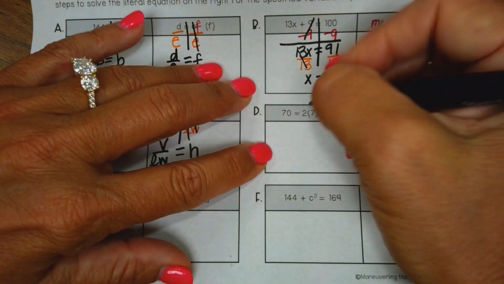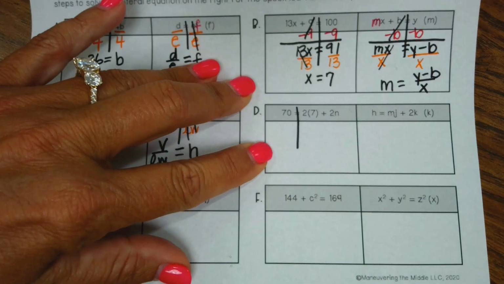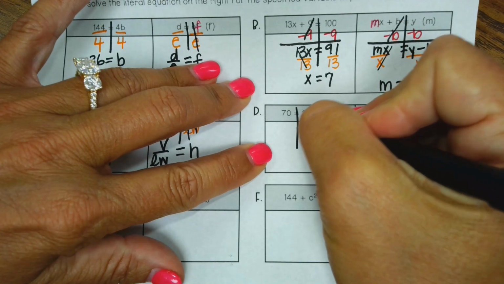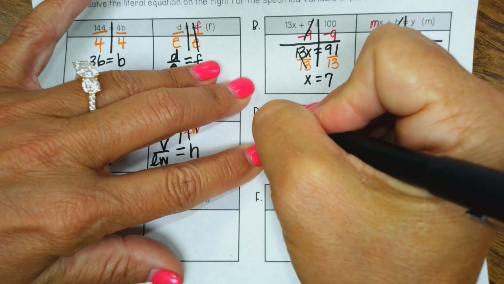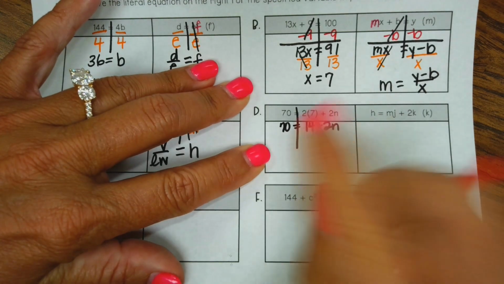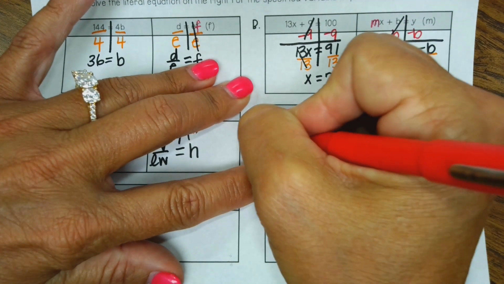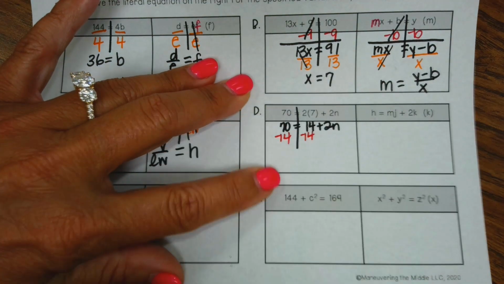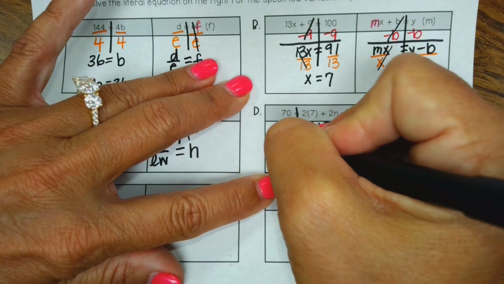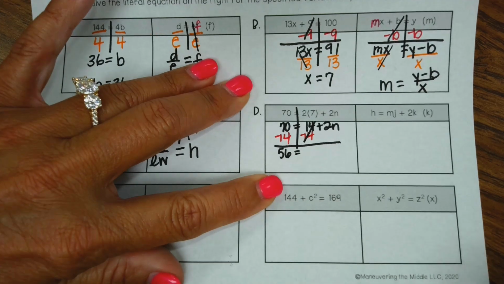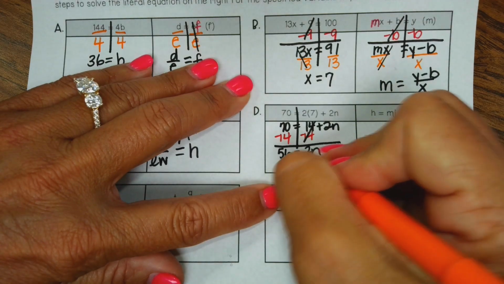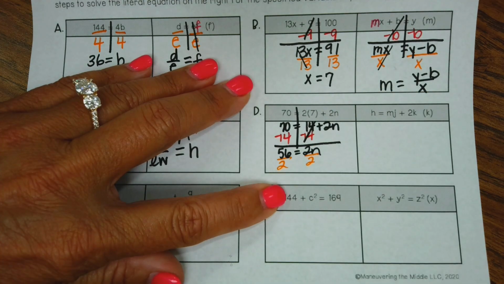Okay, let's go ahead and draw our line down our equal sign. I have some PEMDAS here. 2 times 7 is 14. So I have 70 equals 14 plus 2n. I need to move my constant across to the other side by subtracting 14. When I subtract 14 here, I'm going to end up with 56 equals 14 minus 14 cancels out to 0, 2n. And then I need to divide both sides by 2.